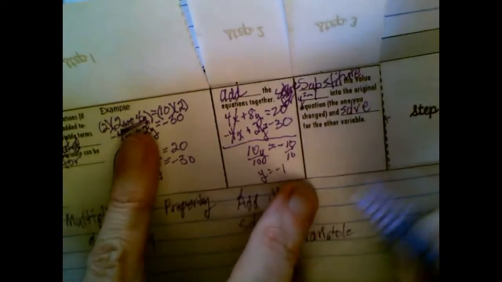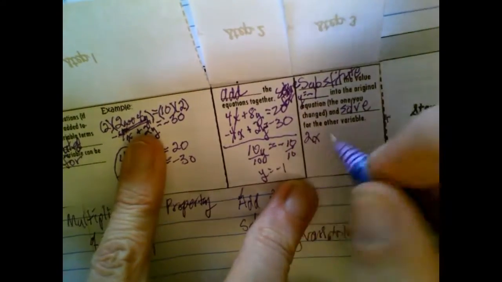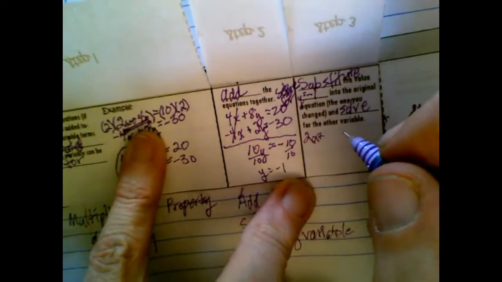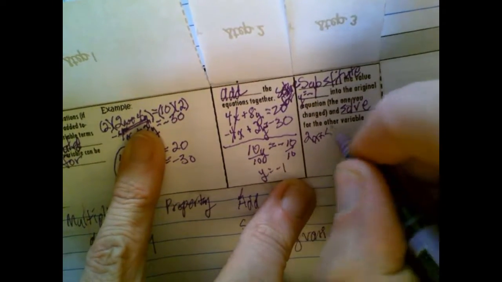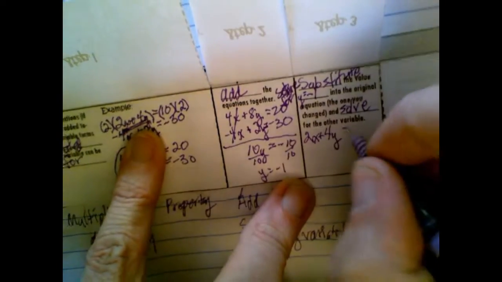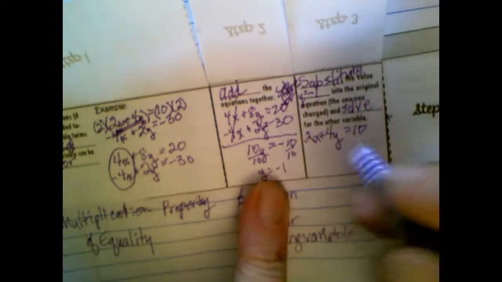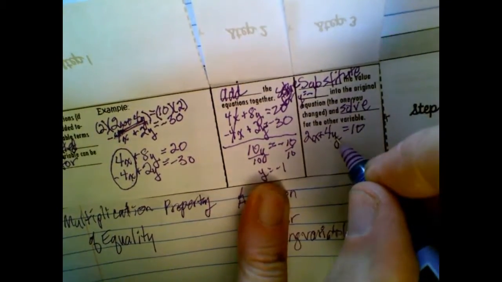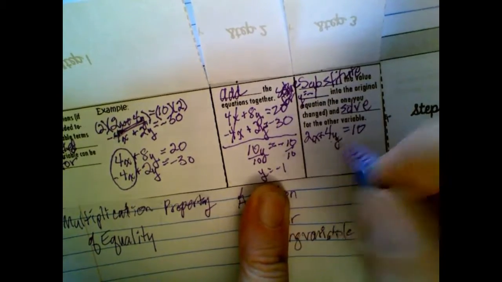So we're going to take our original equation, 2x plus 4y equals 10. But now we know that y equals negative 1. So we can substitute it right into here instead. Instead of multiplying by y, we're going to multiply by negative 1.